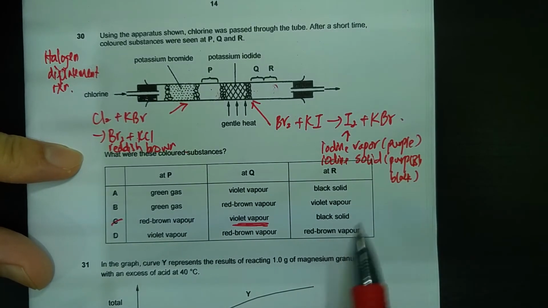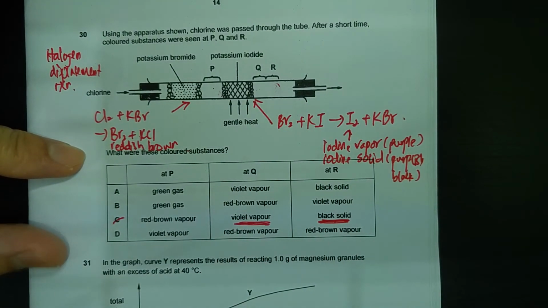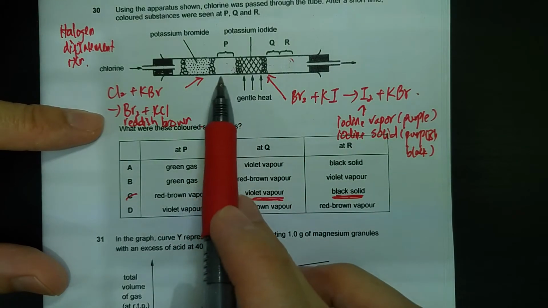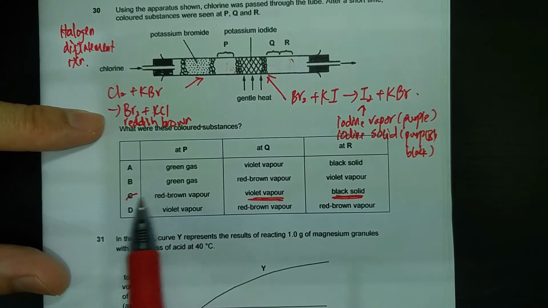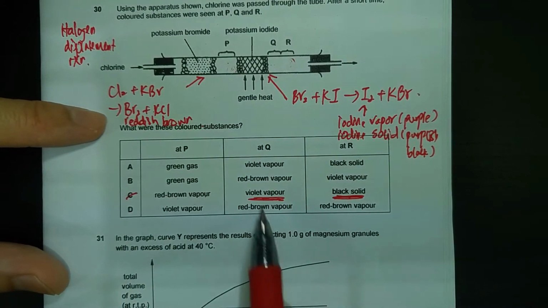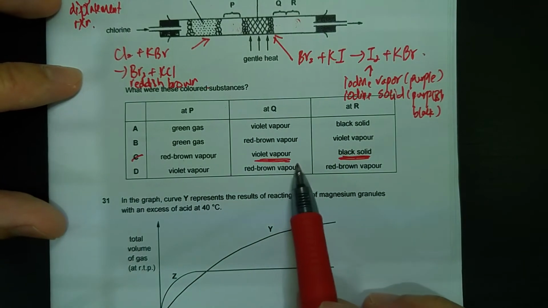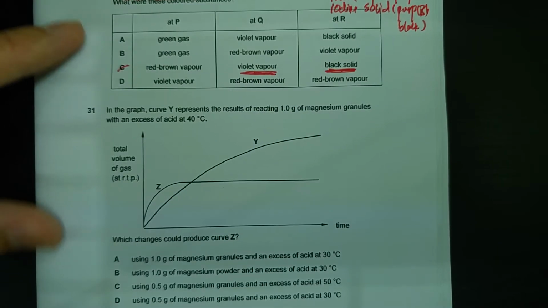So the best answer is black solid. Therefore the answer is C. Actually for this question, you know what is at P, you know the answer already. No need to look at Q and R. I'm explaining it for the sake of explaining it.